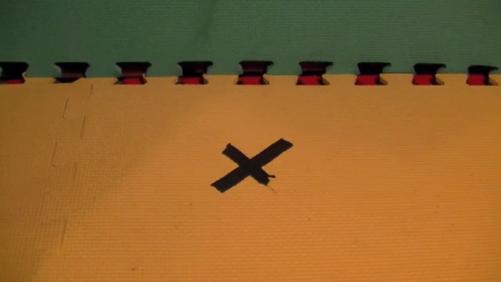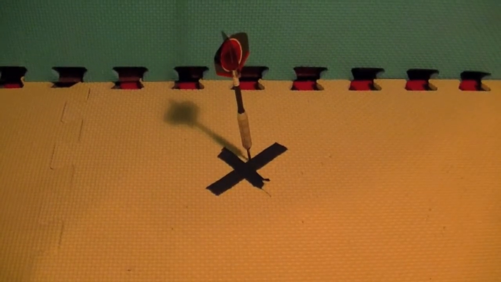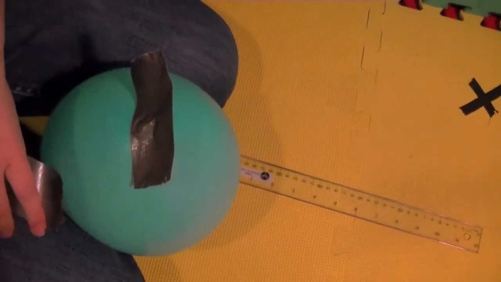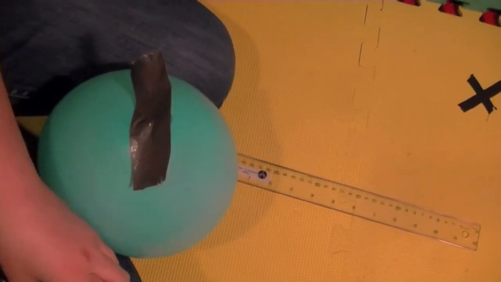We measured out and marked a meter on a piece of tape. Then we hung a piece of string to ensure we were dropping directly vertical above the target. Taping the balloon down to keep it from moving when the dart hit it was definitely the biggest challenge.